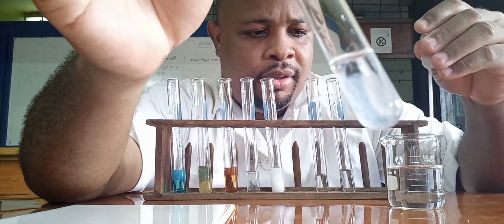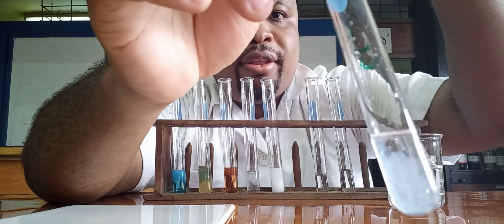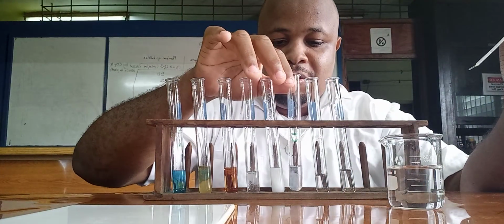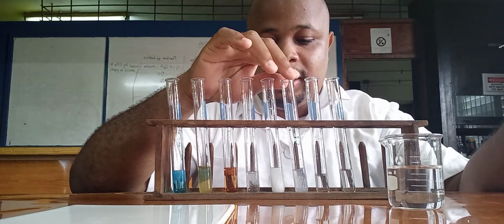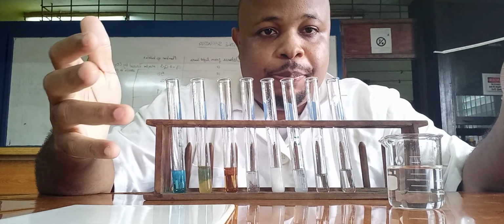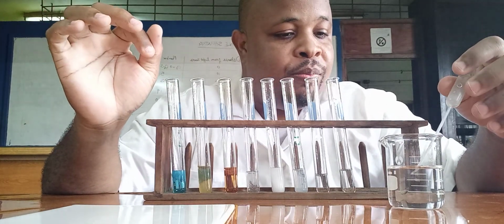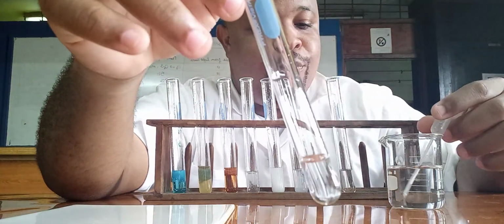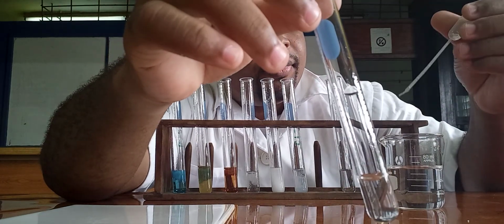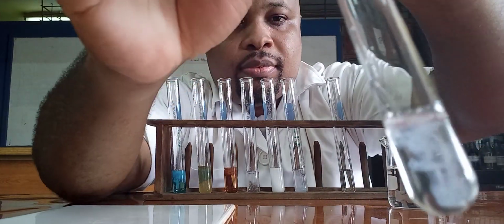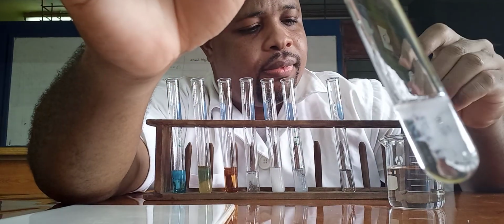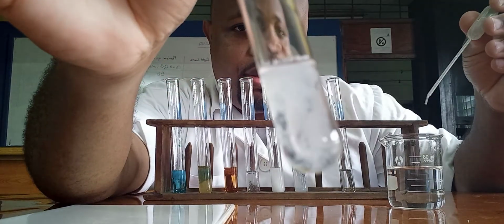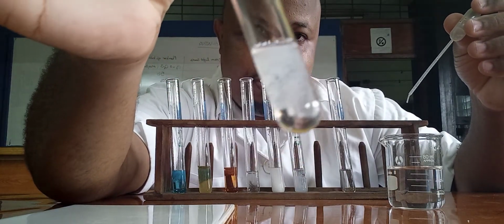Here again we are getting a precipitate being formed. So if you notice, magnesium, lead, zinc, so far, they have formed a white precipitate when we add a few drops of sodium hydroxide. Now let's move on to aluminum. Again, white precipitate being formed.